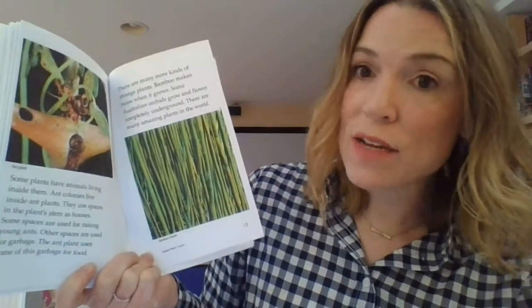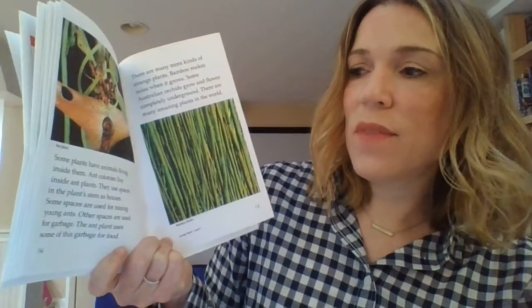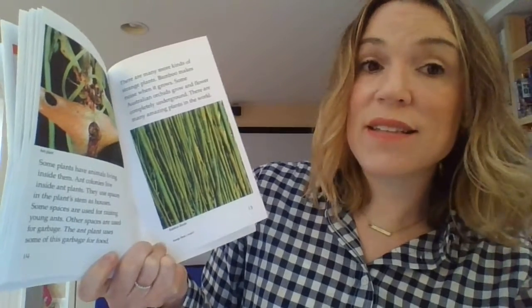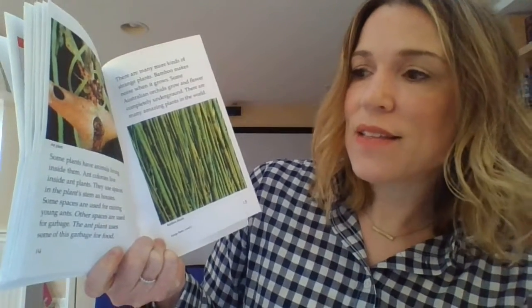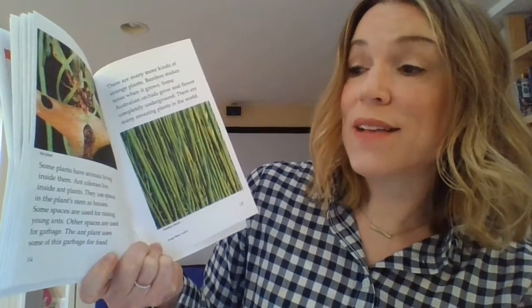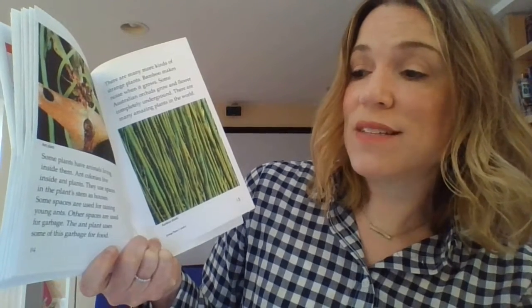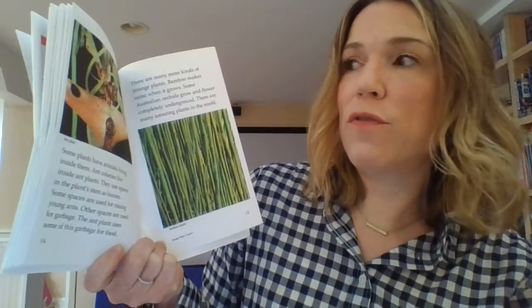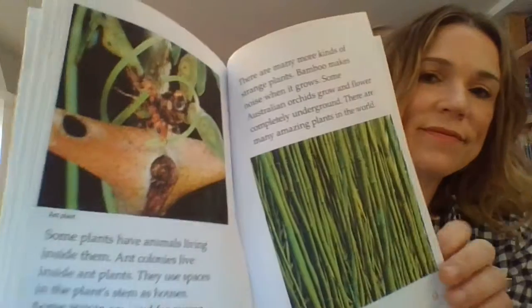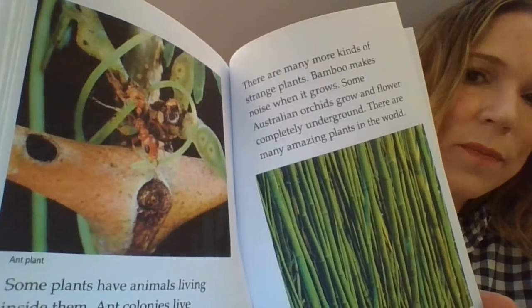Some plants have animals living inside them. Ant colonies live inside ant plants. They use spaces in the plant stem as houses. Some spaces are used for raising young ants. Other spaces are used for garbage. The ant plant uses some of this garbage for food. Here's the ant plant close up.